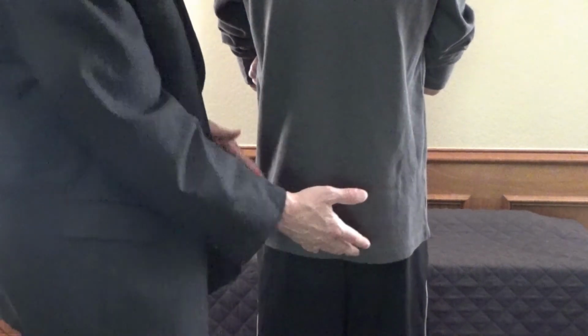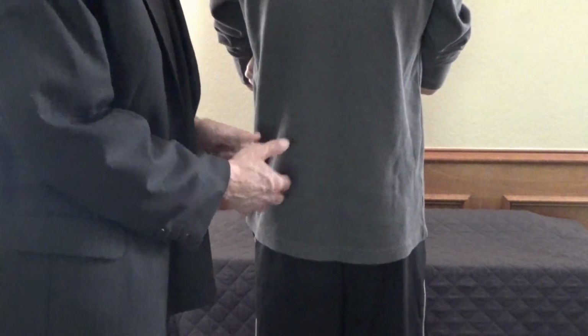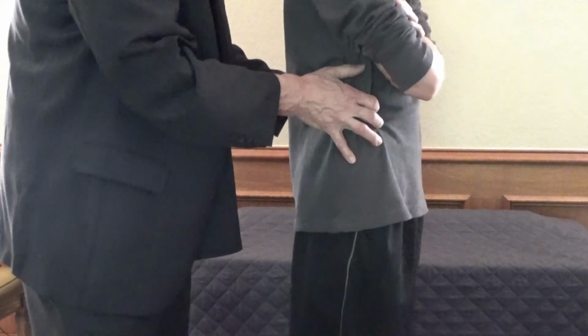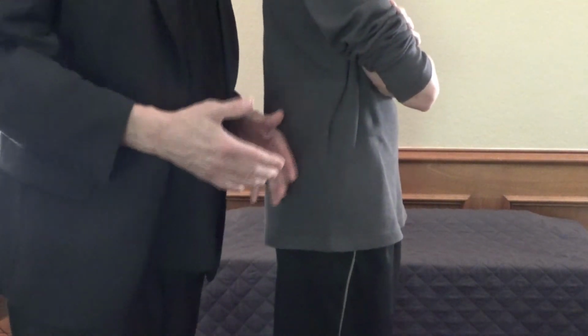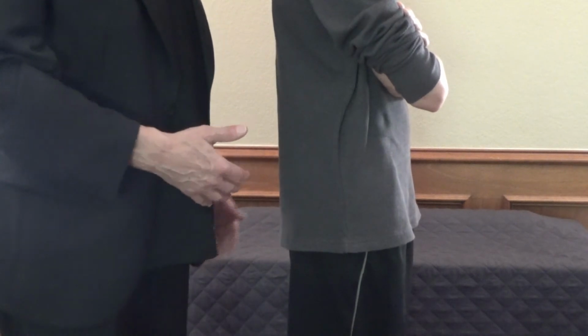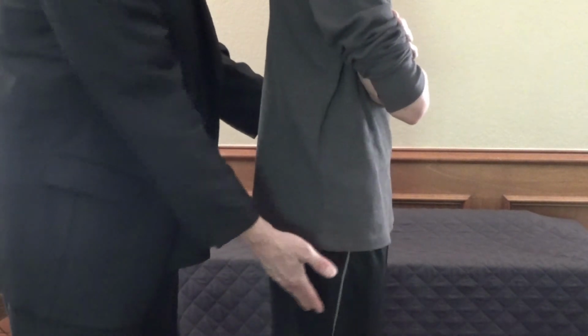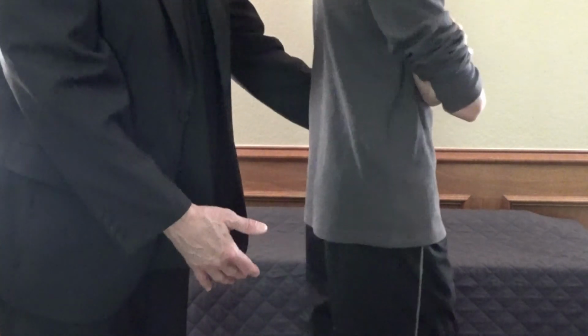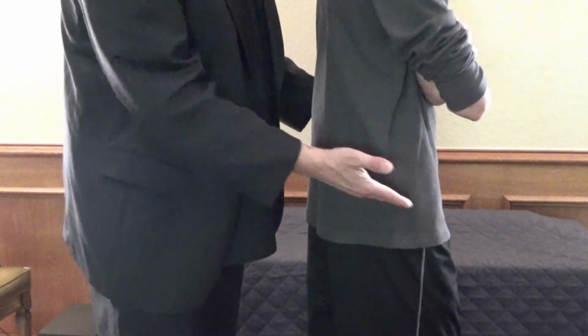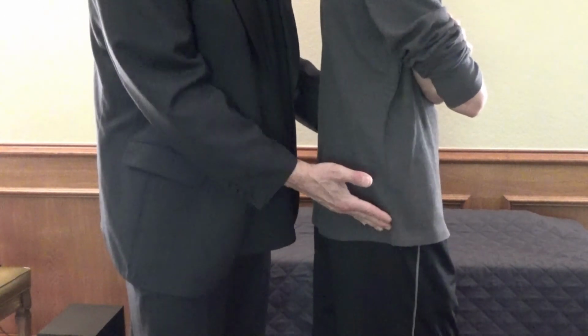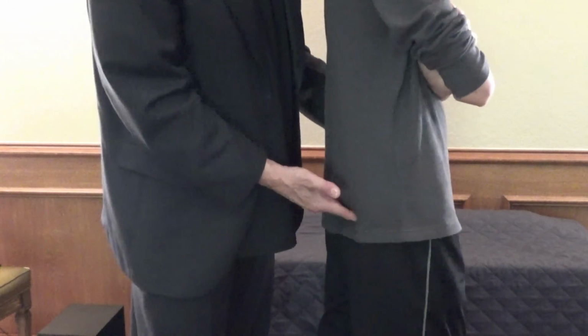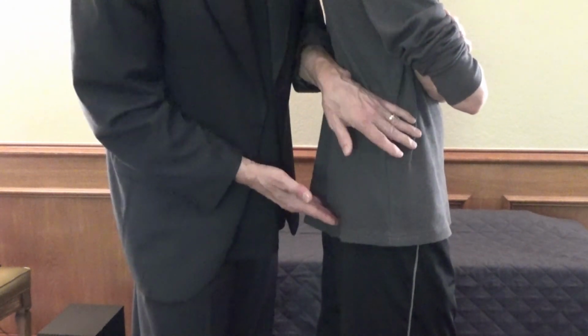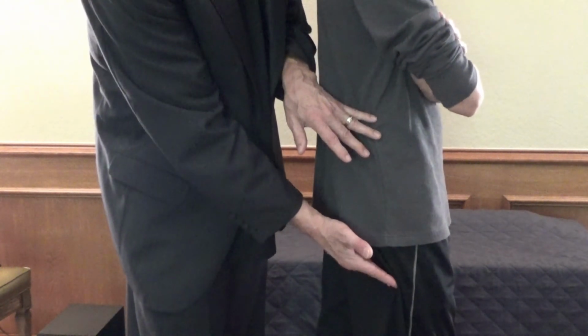And now I want you to take a good look at a couple of things. Now we're going to turn this patient like this. If you're watching somebody walk and they take a step forward, and it's locking up going forward, that means that the innominate is having trouble swinging forward.